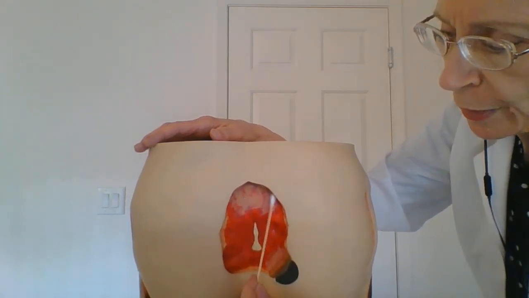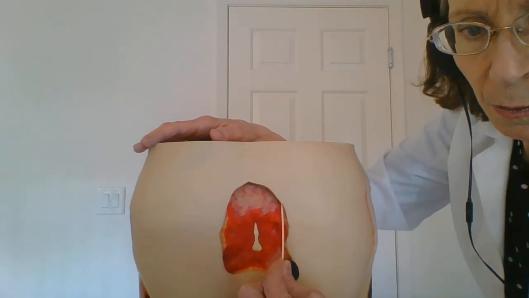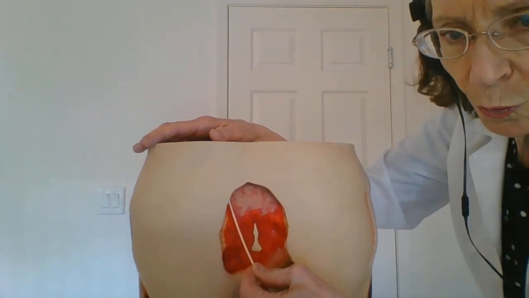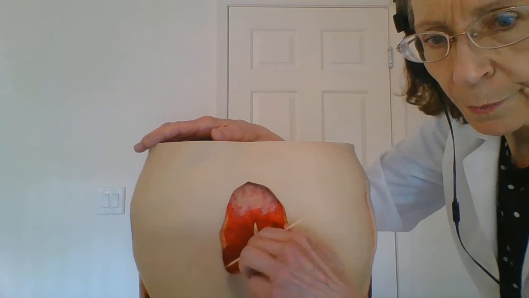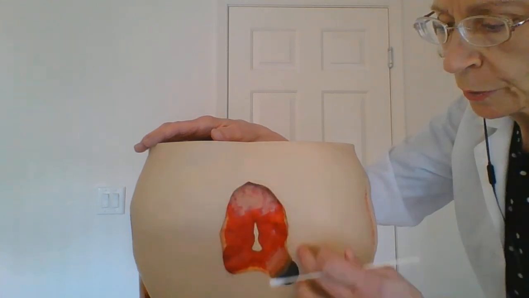Actually, that's 7 o'clock for you, but at 7 o'clock. There's undermining from 10 to 2, and the depth is whatever I got, millimeters. And there is a tunnel over here at 4 o'clock, and the depth is this. The surrounding tissue is intact.